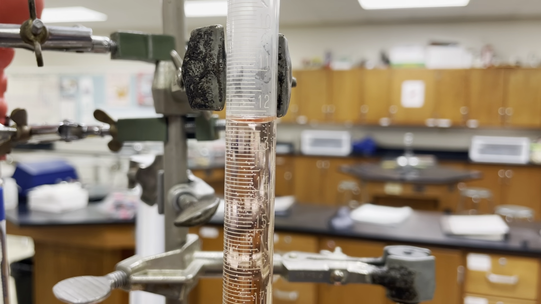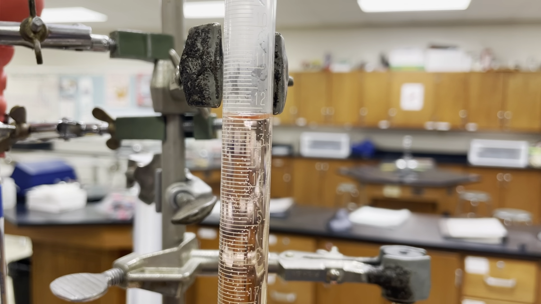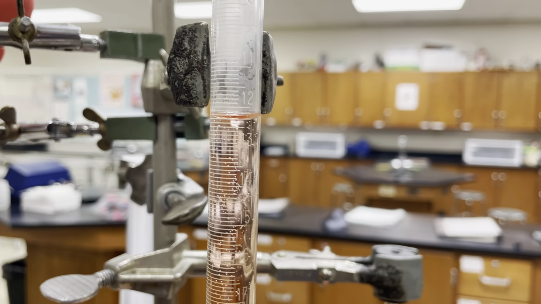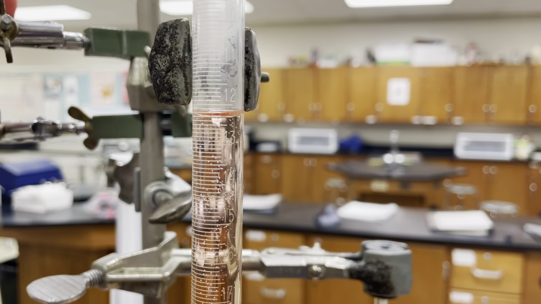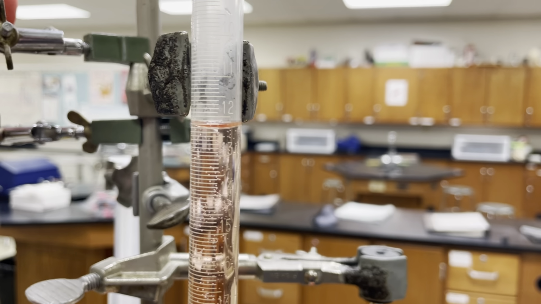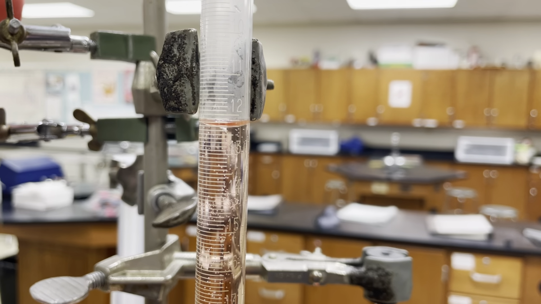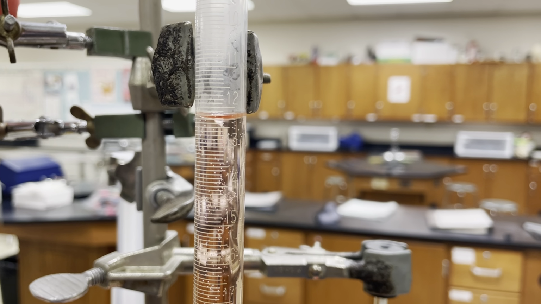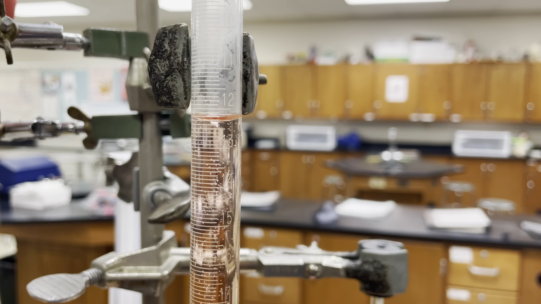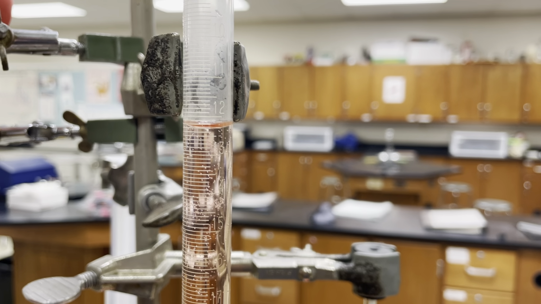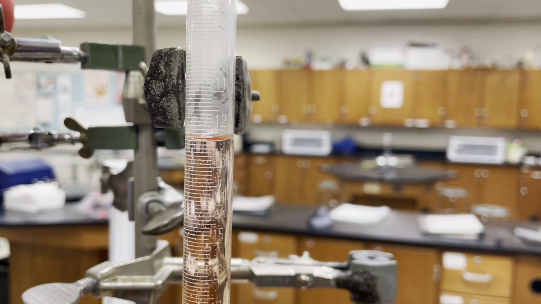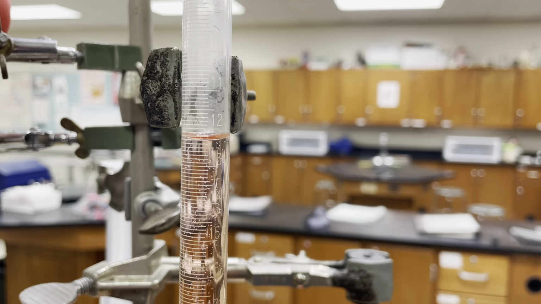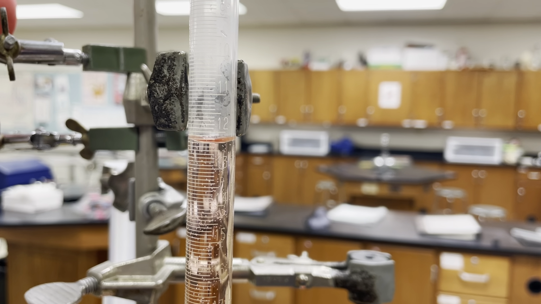So not only can we split hairs between 1 or 2 or 3, we can split hairs between 12.1 and 12.2, or 12.2 and 12.3. So we can actually go out one more digit into our uncertainty to say that this is not just 12.3, this is 12.30. In other words, I have some guessing room between 12.2 and 12.3, or between 12.3 and 12.4.